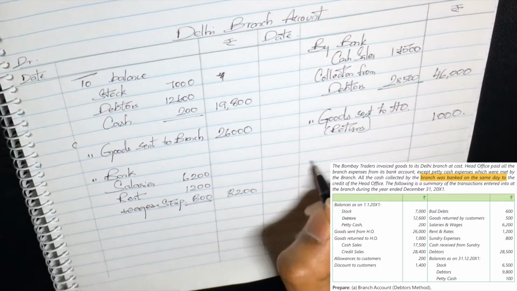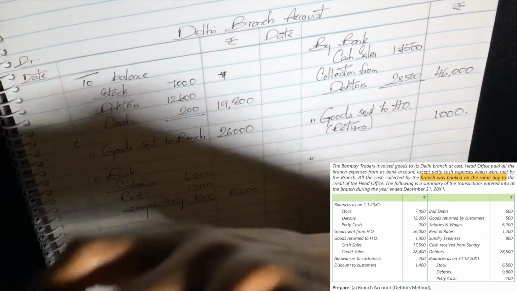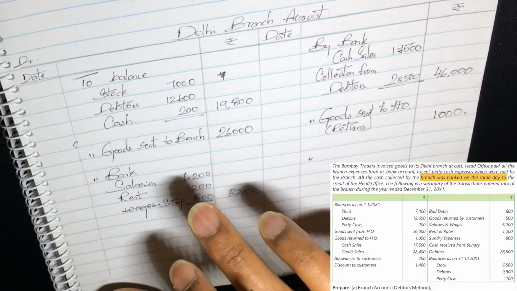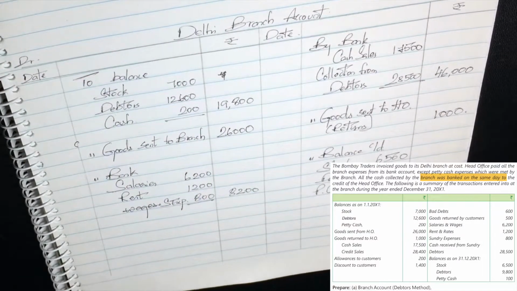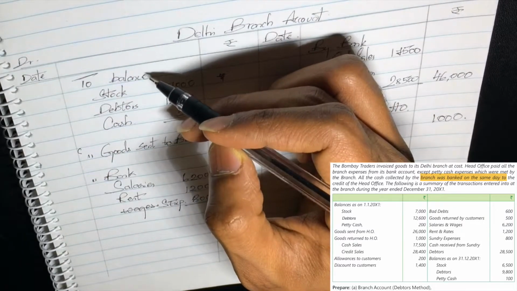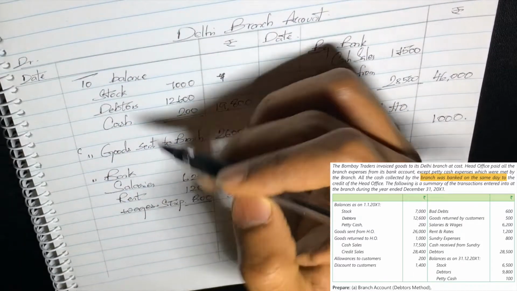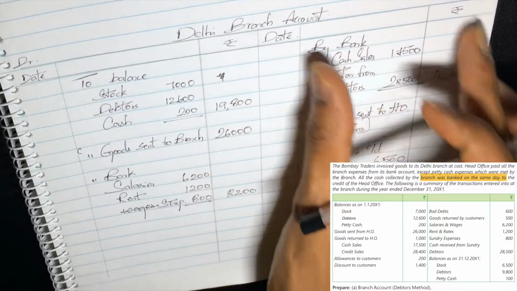So after this, we'll take the closing balances of all the accounts. These will be carried over to the next accounting period. So whatever the branch receives from the head office is shown on the debit side, and whatever it gives back to the head office is shown on the credit side.